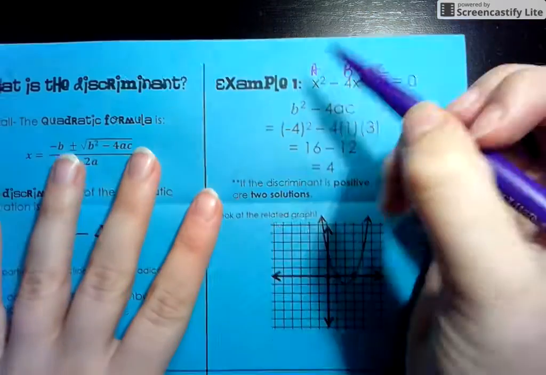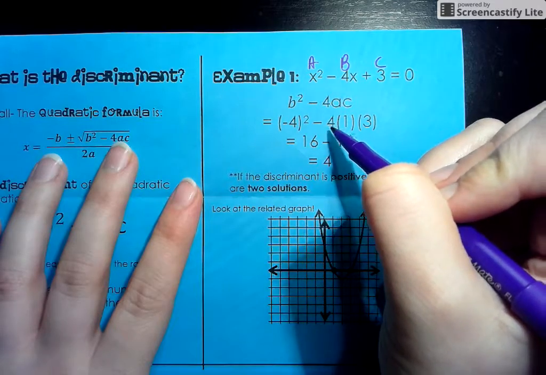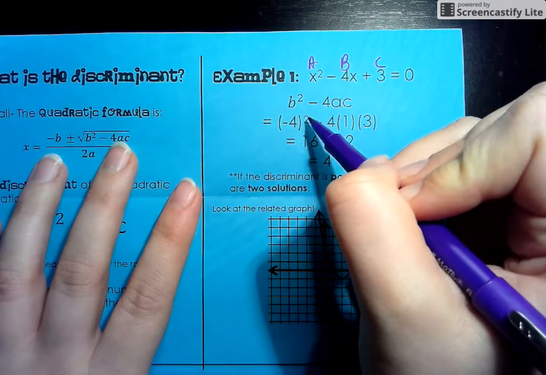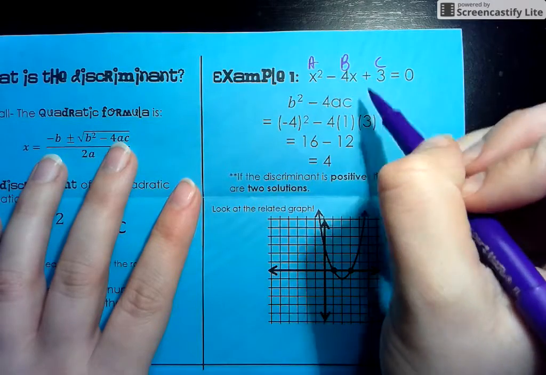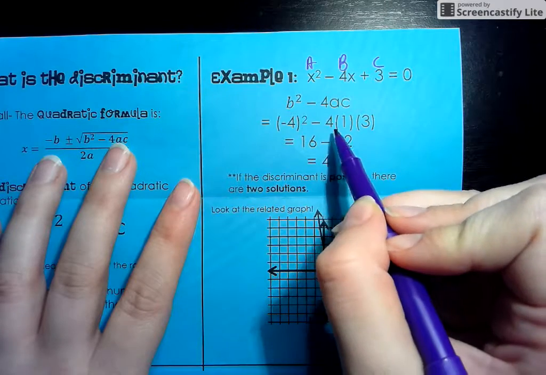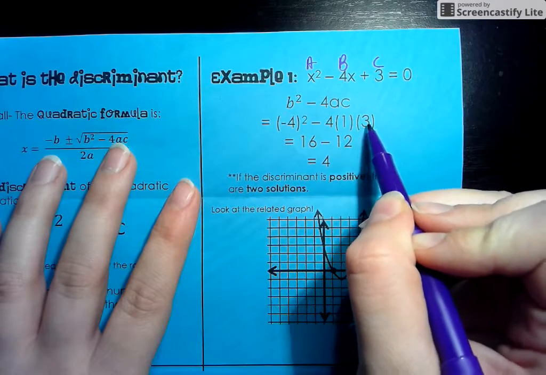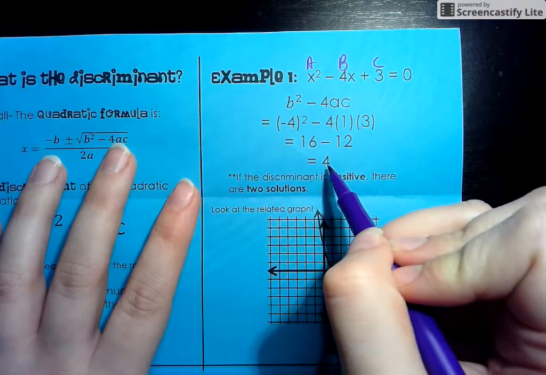From here, if I put in my b, I have negative 4 squared minus 4 times my a, which is 1, times 3. Negative 4 squared gives me 16. Negative 4 times 1 times 3 gives me a negative 12. So my discriminant is equal to 4.